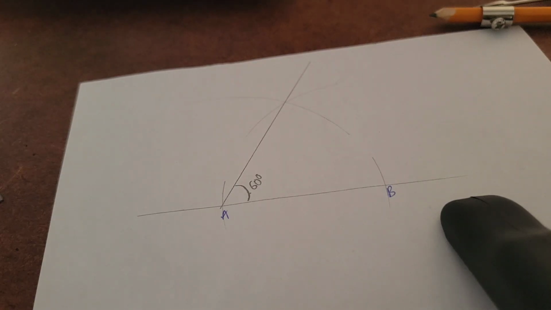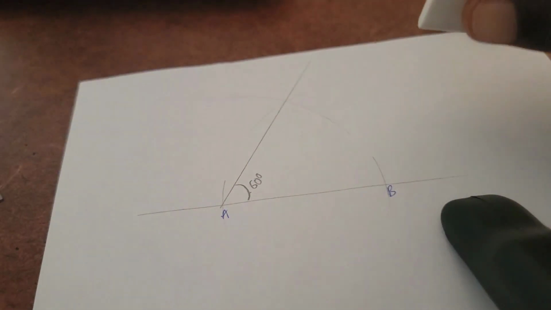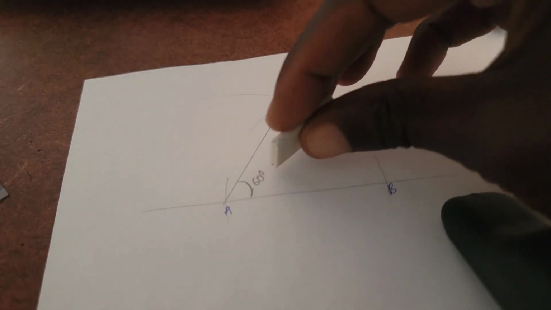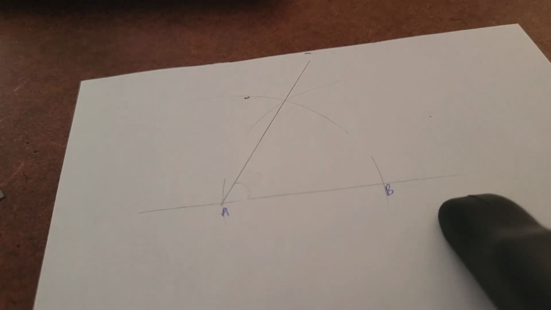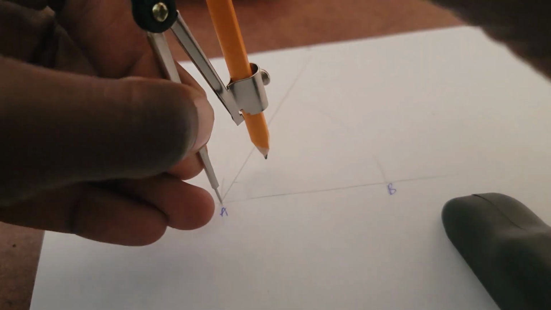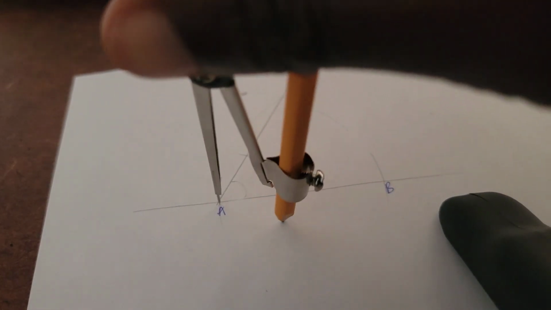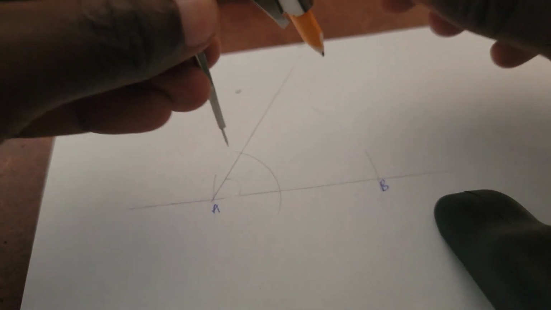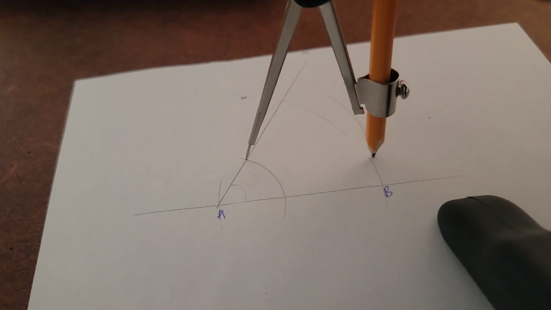Now let's move on to how to bisect this 60-degree angle, that is, to construct a 30-degree angle out of it. So let me just rub all of this out. Okay, so first thing, you want to create an arc. I'm just going to create an arc like so. Then you open your protractor to a length of your own choice, then you draw an arc like so.